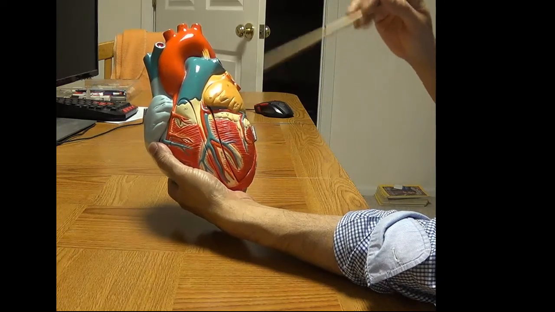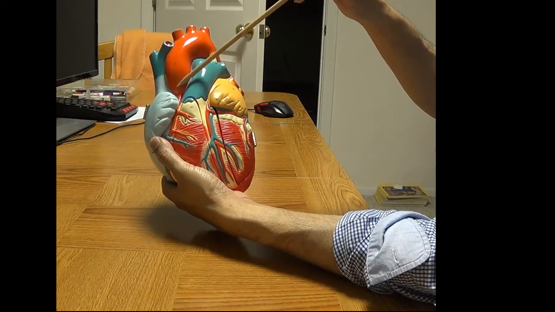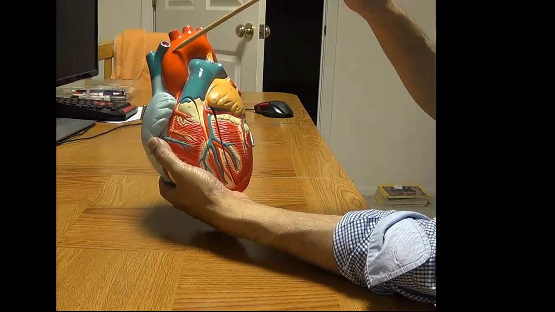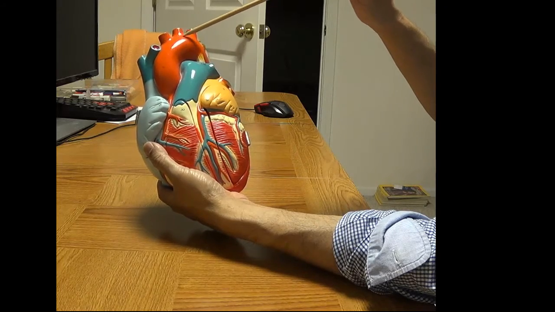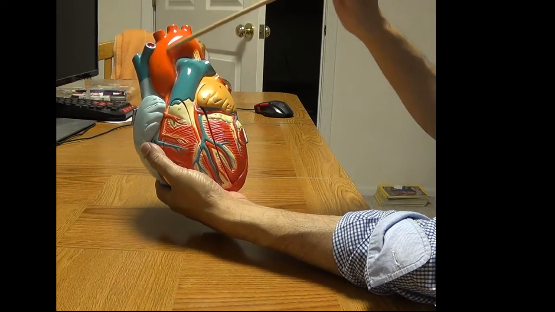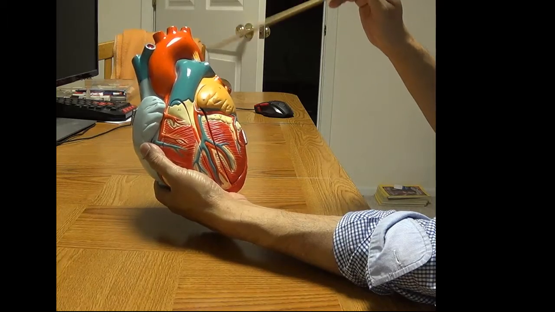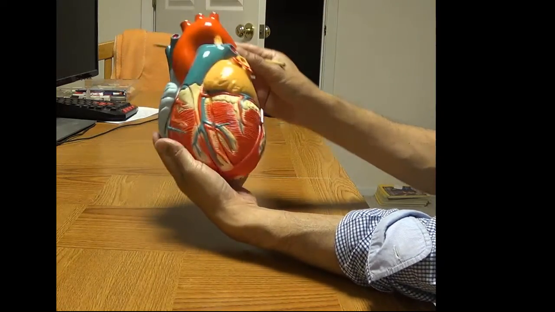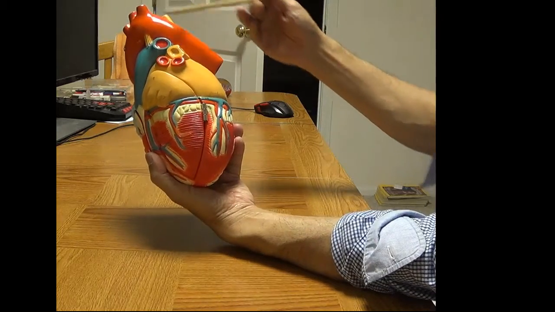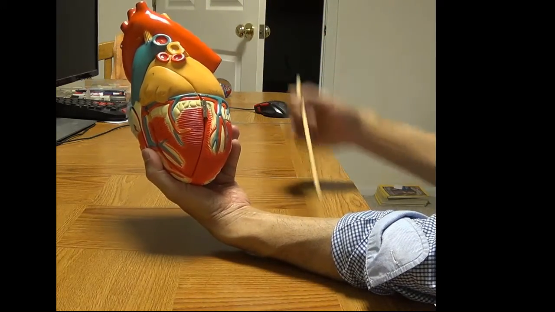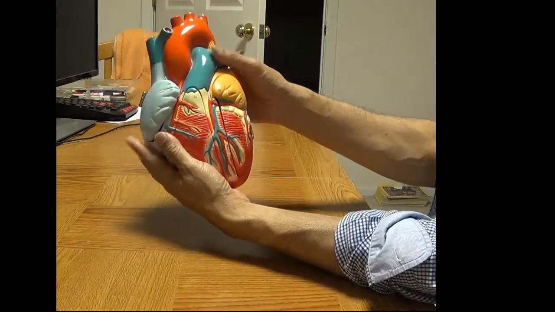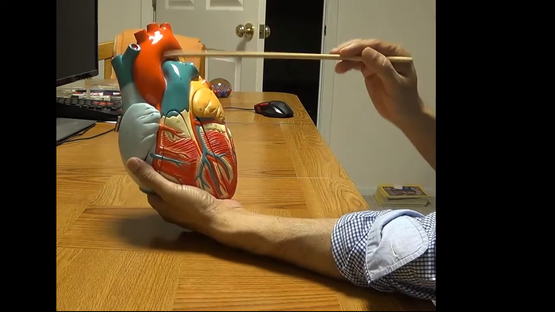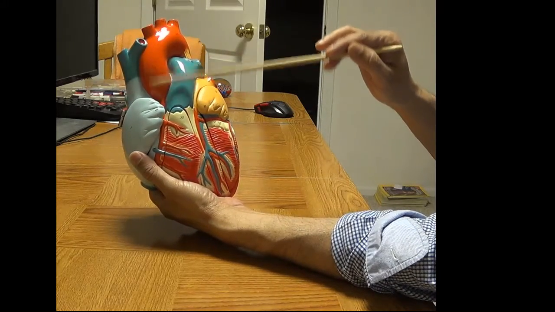Okay, and this part is called the ascending aorta, and then this inverted U-shaped part is called the aortic arch. Looks like an arch. And this part is the descending aorta. The descending aorta is really very long, goes all the way down to the abdominal cavity. Okay, so the ascending aorta is the shortest part.